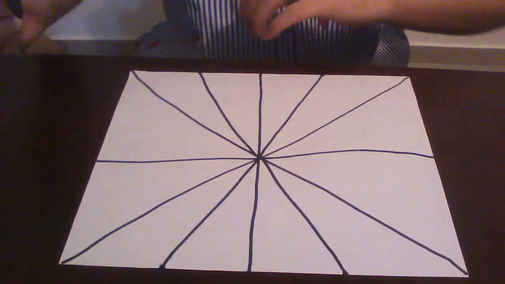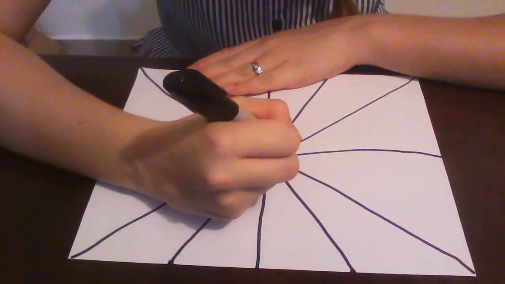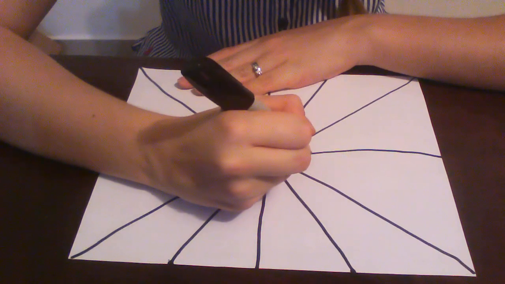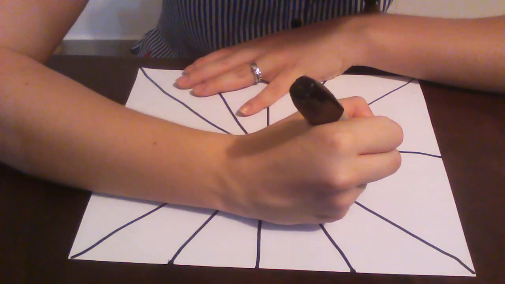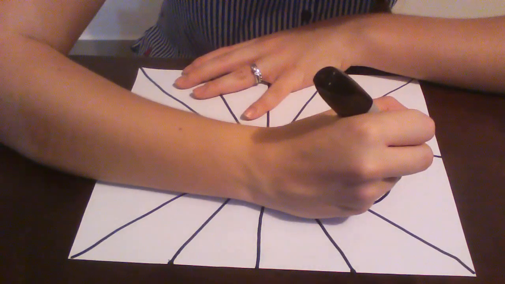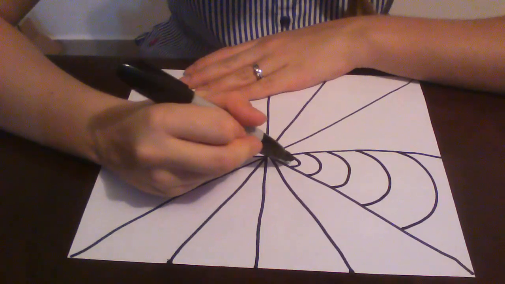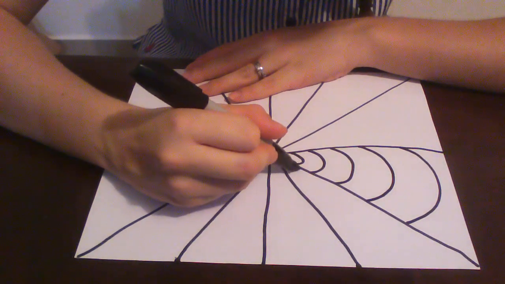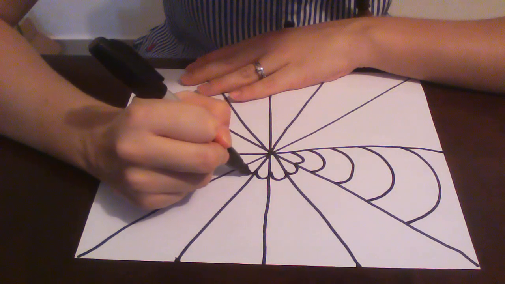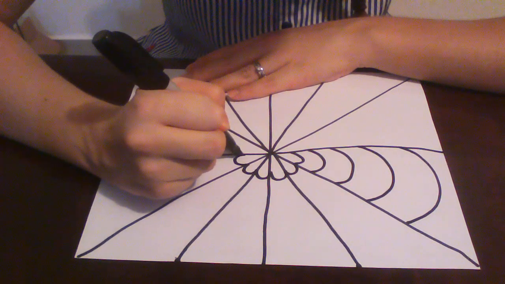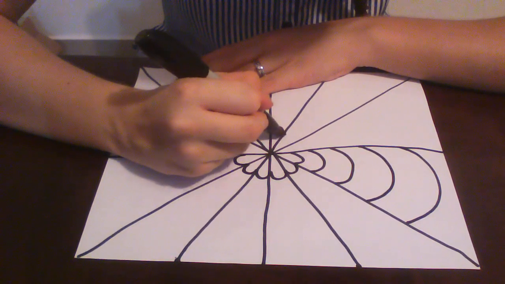Okay? Next, what we're going to do is I'm going to choose one of the longest pieces, and I'm going to make a U shape going towards the outside of my paper. Okay? Once I've done this, I'm then starting with the center one. I'm going to go to my next shape, the next one, connecting all of these together.